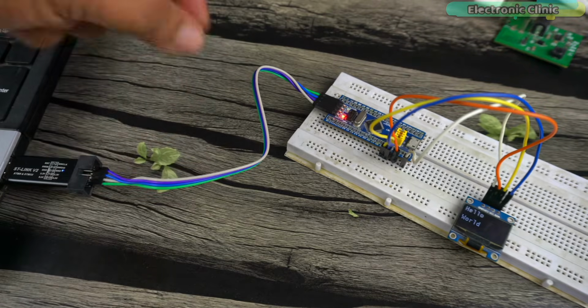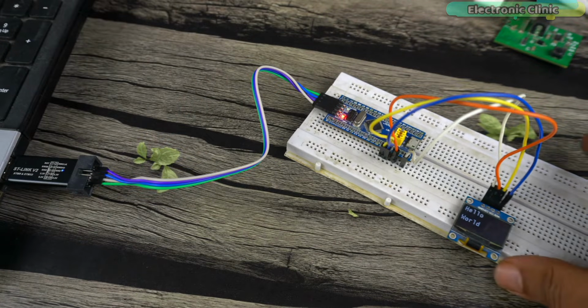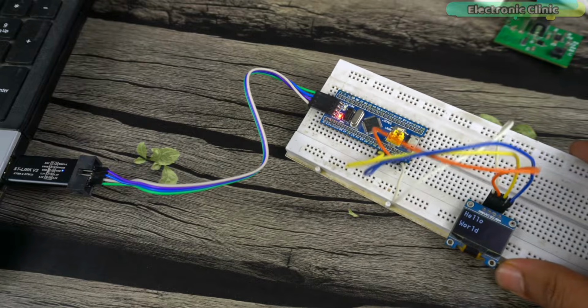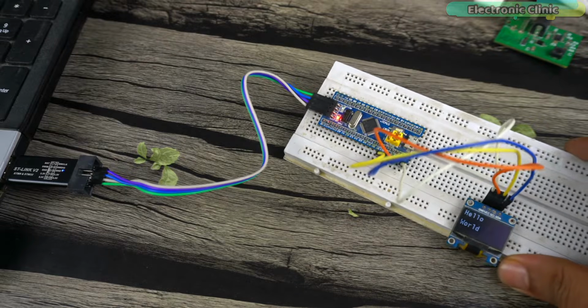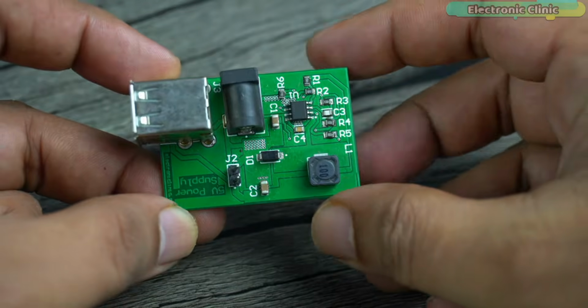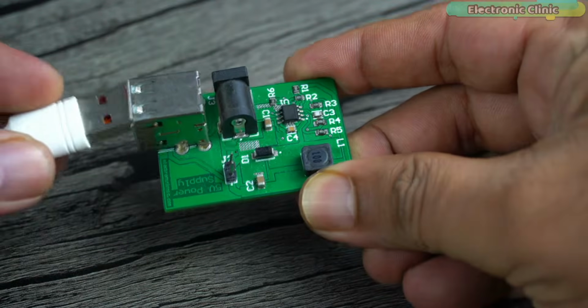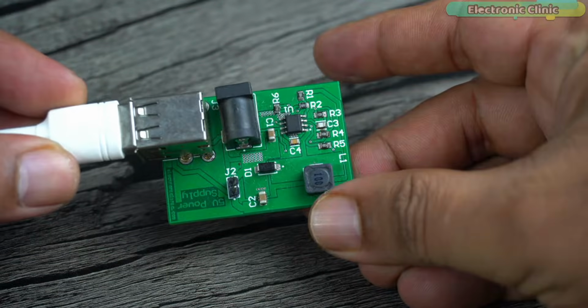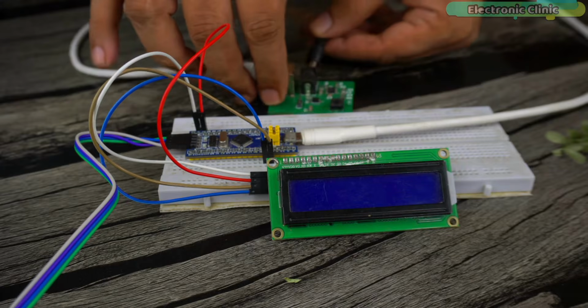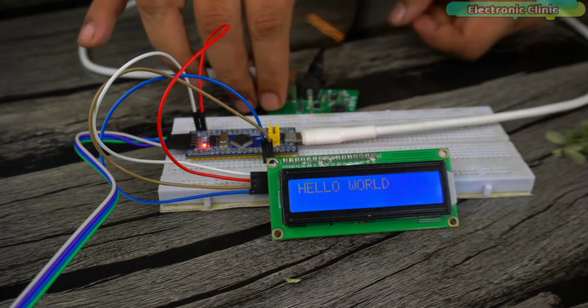But sooner or later you will need an external power supply because it's impractical to use your laptop or PC as the power source. So I recommend you build yourself this 5 volt and 3 amps power supply. I have a detailed video on its designing and making, and later in this video I will use this 5 volt power supply to power up the STM32 controller board.